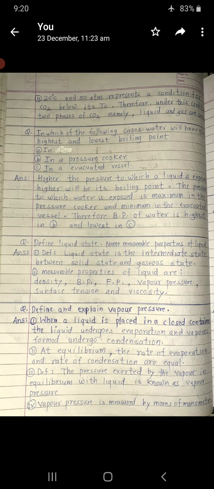And what are the measurable properties? Measurable properties of liquid are density, boiling point, freezing point, vapor pressure, surface tension and viscosity. Next question, define and explain vapor pressure. What is vapor pressure?